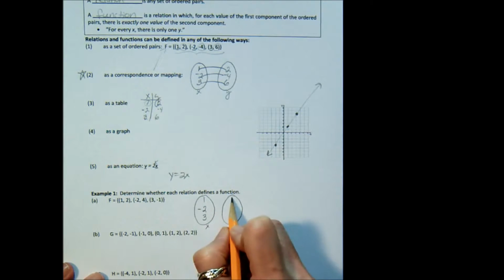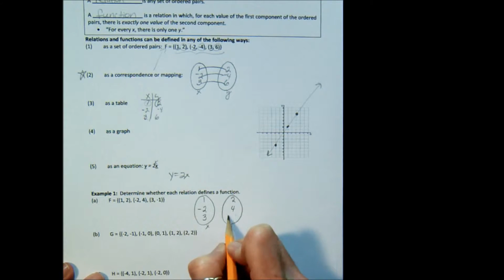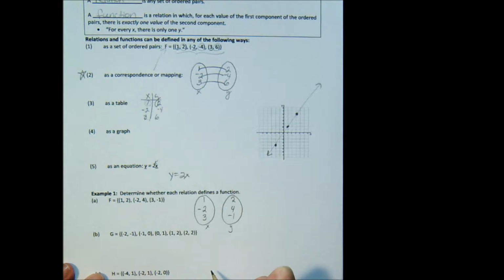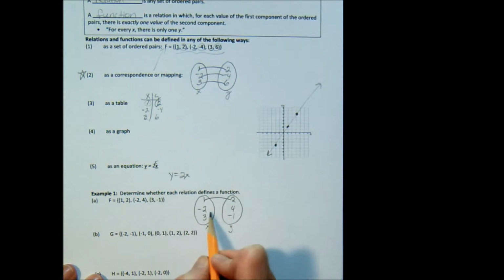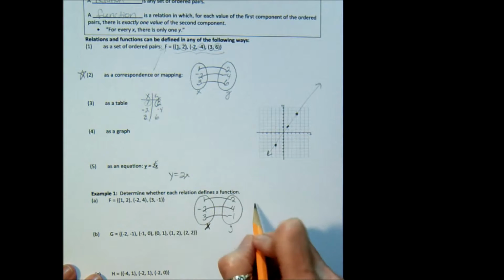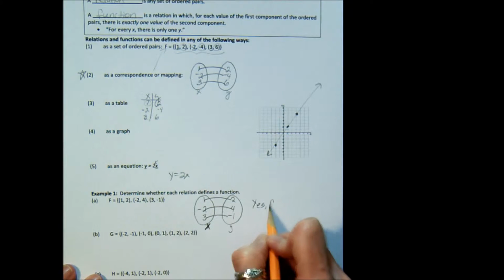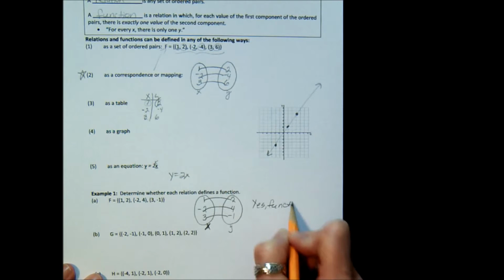My y's go here, 2, 4, and -1. Now I actually do the correspondence. 1 corresponds to 2, -2 maps to 4, 3 goes to -1. Each of my x's, it's all about the x's here, each of the x's, 1, -2, and 3, only goes one place. Therefore, yes, this is a function.